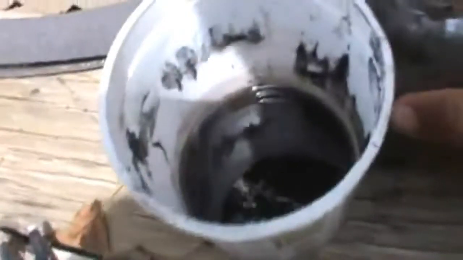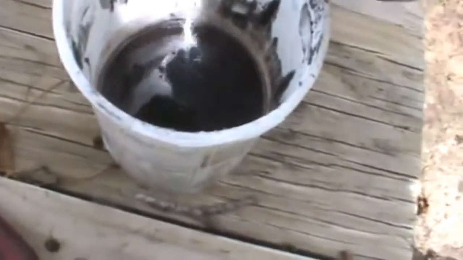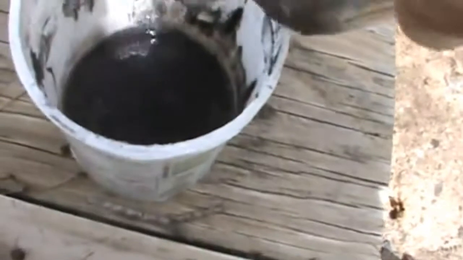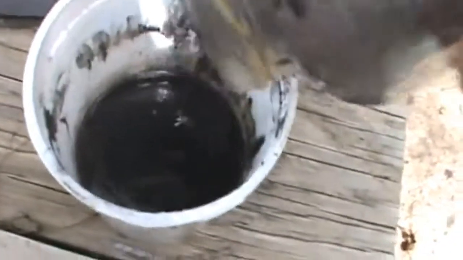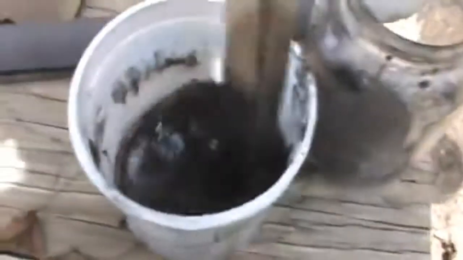Let me get my spoon. I don't know what happened to my spoon. Well, I can't find my spoon right now, so I'm just gonna have to pour it in there. But for this amount, I would say about 6 teaspoons. You want to put about 6 teaspoons in there. You want it to be nice and black and thick. And make sure you have a lot in there.